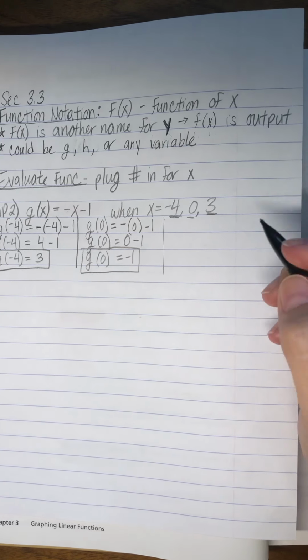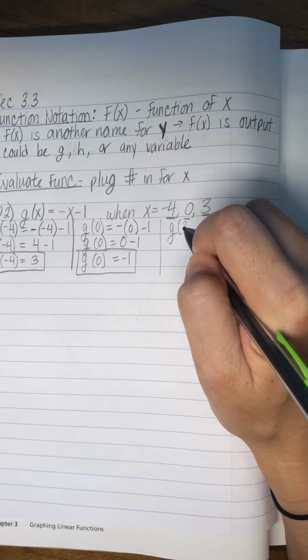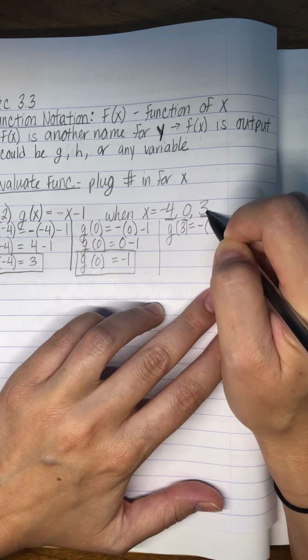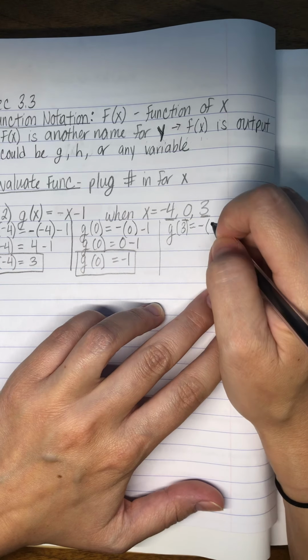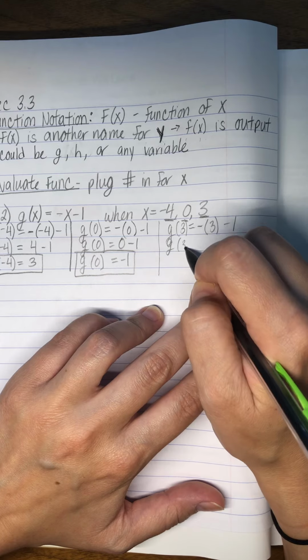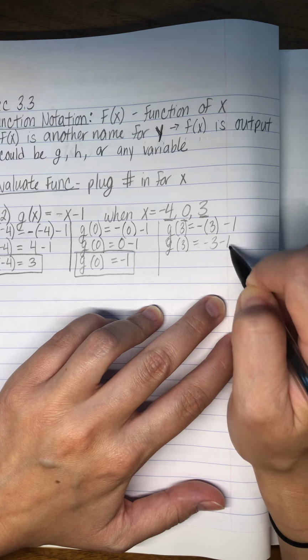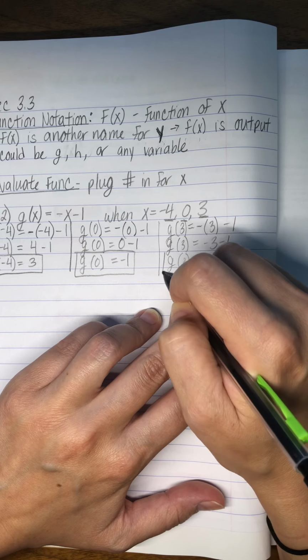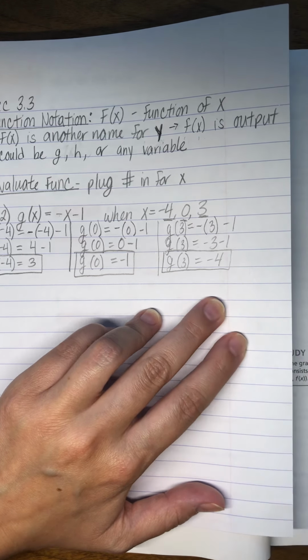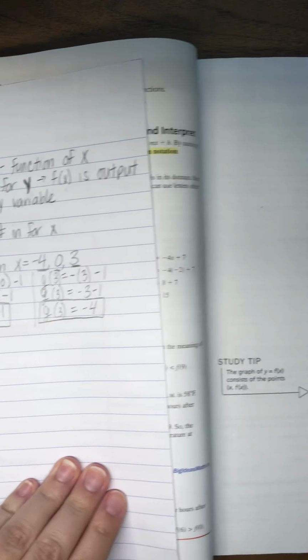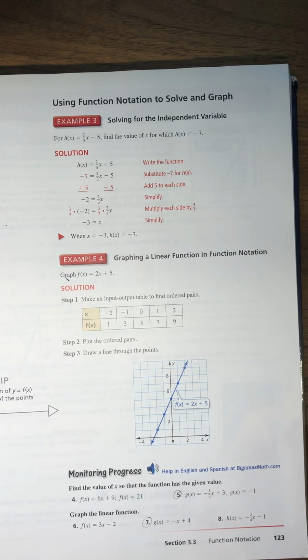Okay, let's do our last number. We're going to plug in 3. So we're going to have g of 3 equals the opposite of, let's plug in 3 over here, 3, and then minus 1. So g of 3 equals negative 3 minus 1. So that gives us g of 3 equals negative 4. And that would be our answer, just like that. Okay, we're going to keep going. We're going to skip example 2. We're going to go on to example 3.